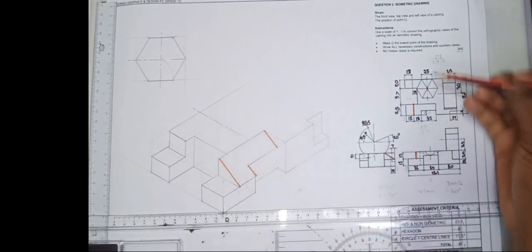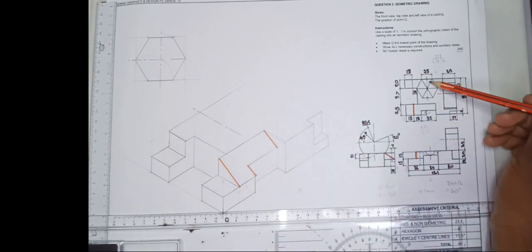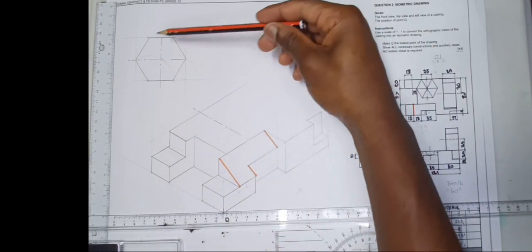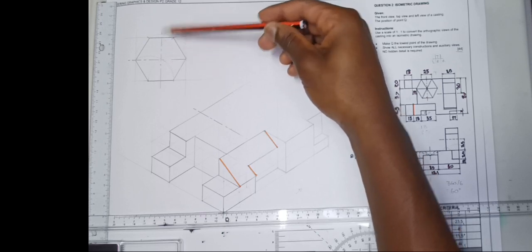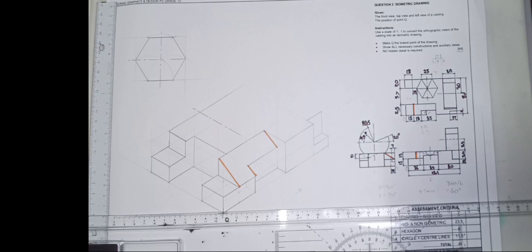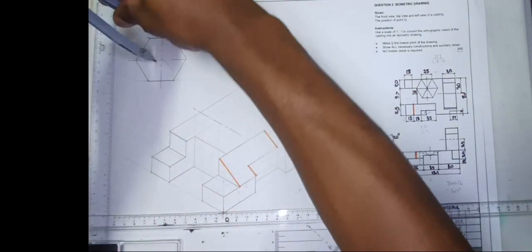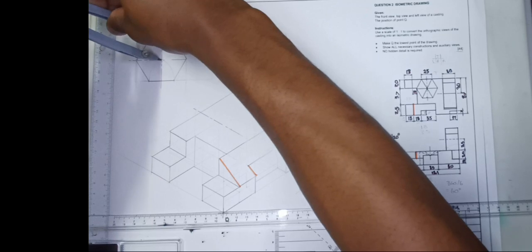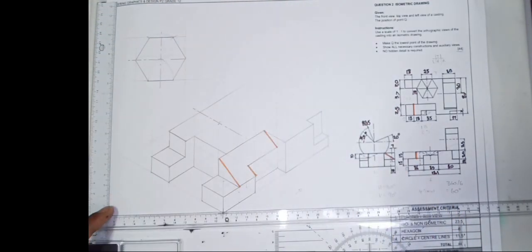Okay, then on this center line, you can see that our hexagon is touching this line from here. So from here, which is at the top there, from there we have to get the measurement to our center line, horizontal center line. Okay, so you can take your compass. This is your center line. Then you can include your center line there.